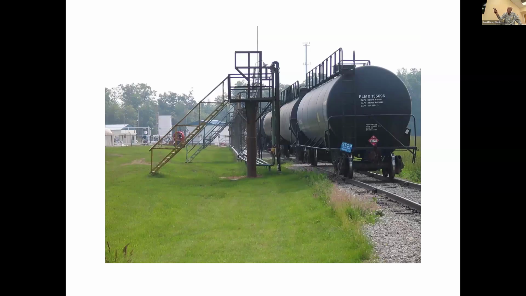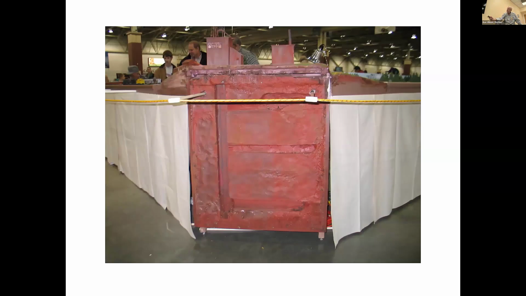This is the place by Lowell, Michigan, where they take the propane out, they pump it under the ground into the salt caverns, store it until the fall and winter when they need it for heating, pull it back up, put it back in the tank cars and haul it out. So again, I talked about the under the layout modeling idea.